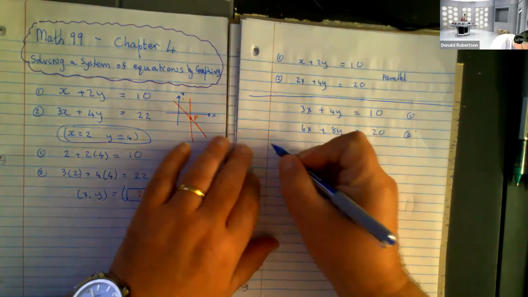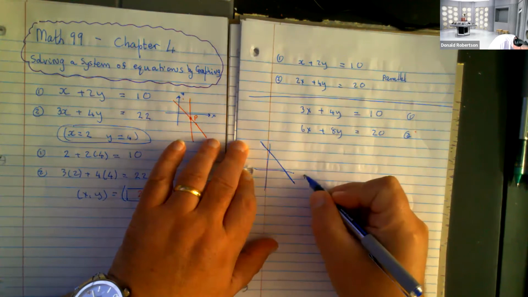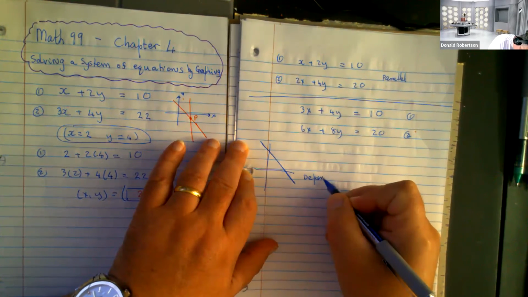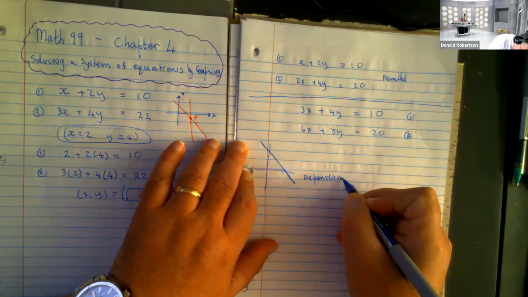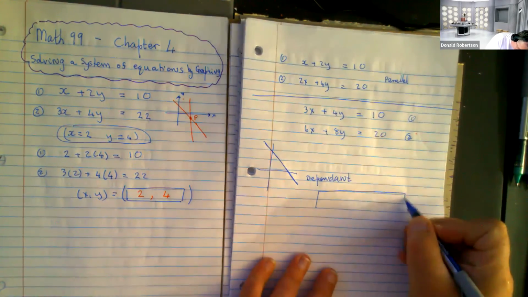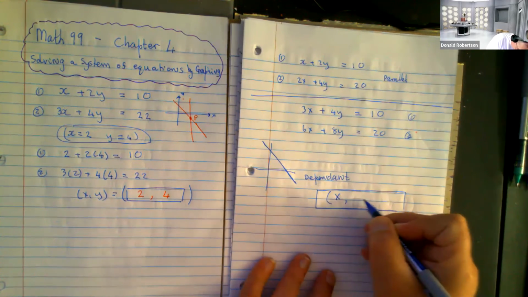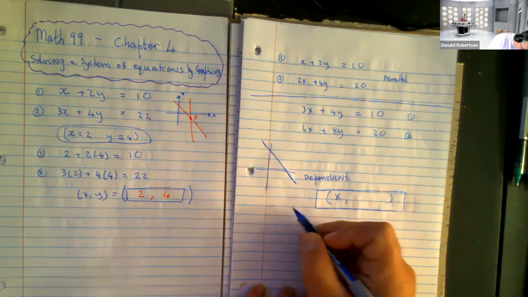So when the two lines are equal, one on top of the other, you're going to use the word dependent. So when that's the first line and the second line, when that happens, we use the term dependent. Now, what they want you to do in the solution is they say put an X in here and then put something there. We'll show you what that is in a moment.